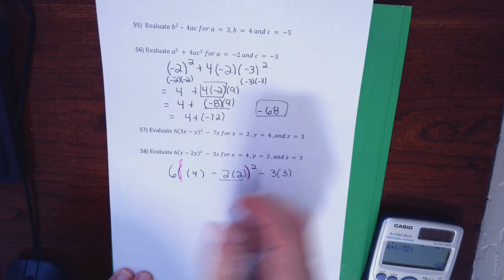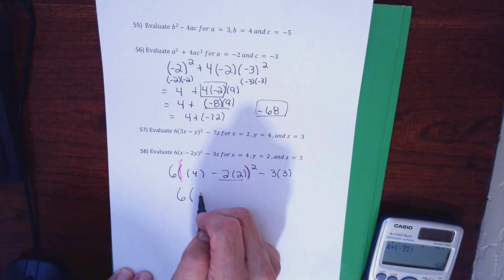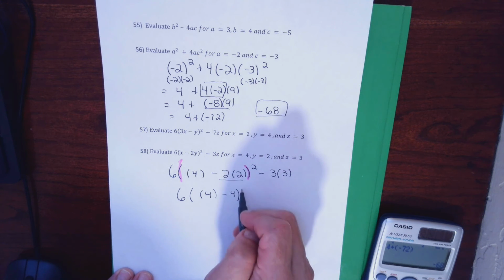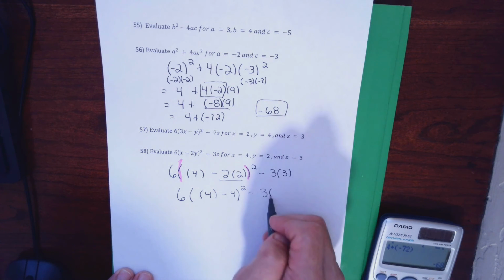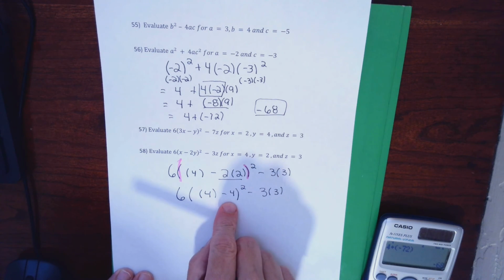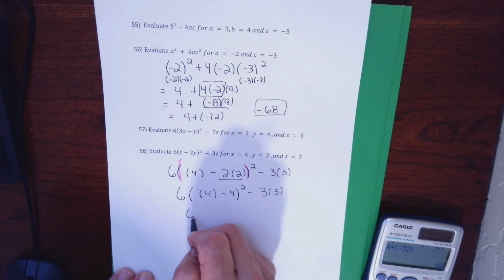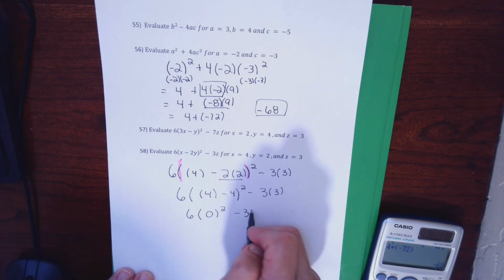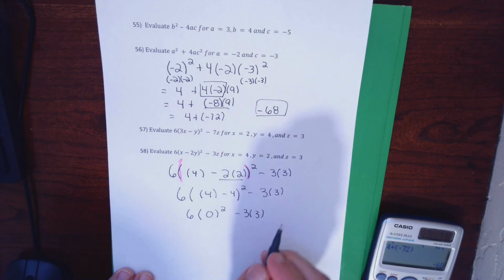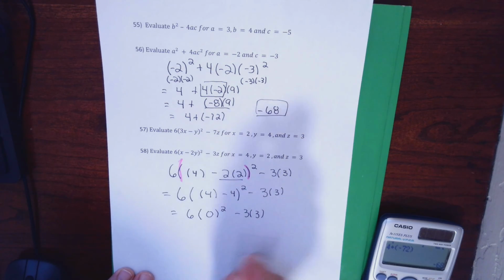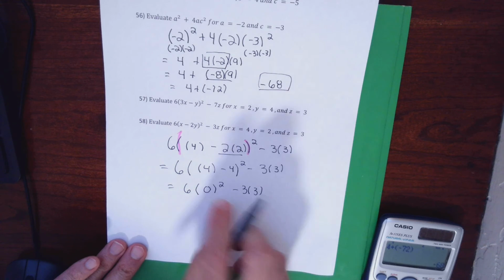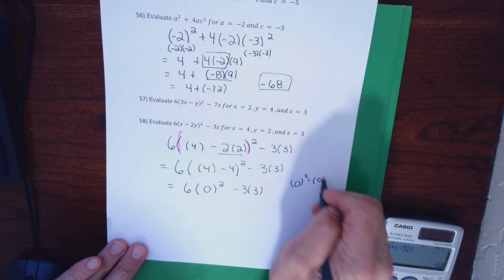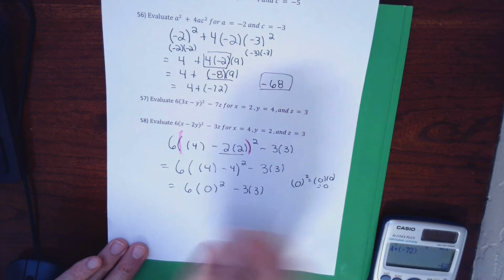And inside the parentheses, first I'm going to do the multiplication of 2 times 2. Now inside the parentheses, I just have 4 minus 4, which is 0. So with a couple steps, after I substituted, I was able to do the parentheses part of my work because I've got the parentheses down to a single number. Now exponents, 0 squared is 0 times 0, which is 0.